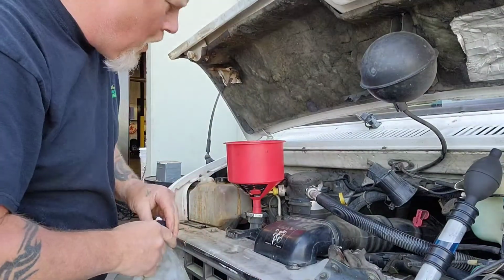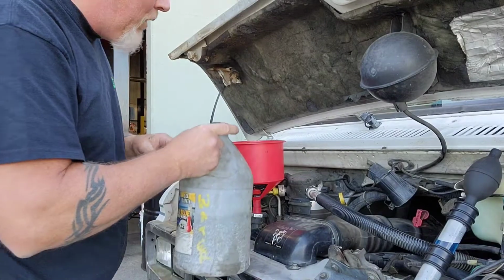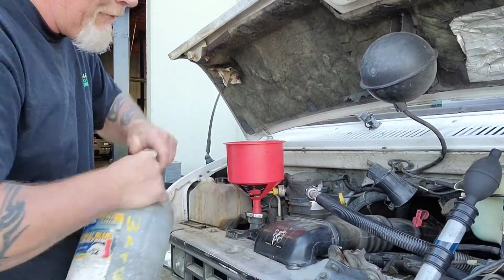Now, I haven't looked at this car. I don't know if it has coolant leaks. I don't know how low it is. This is straight up from cold running.